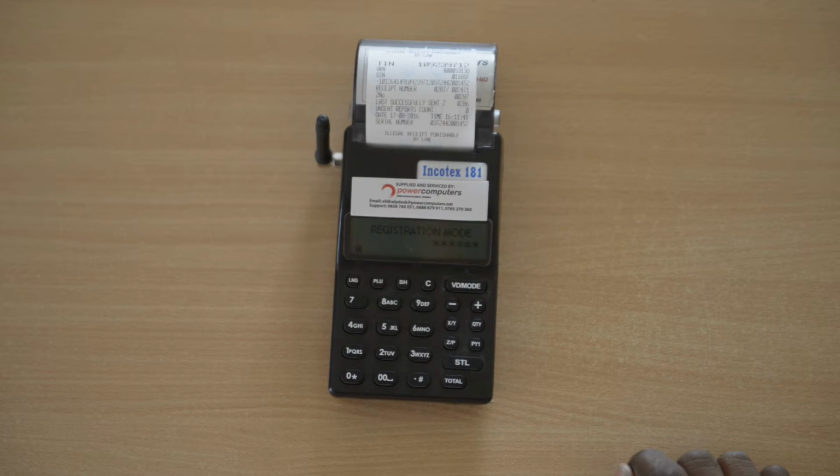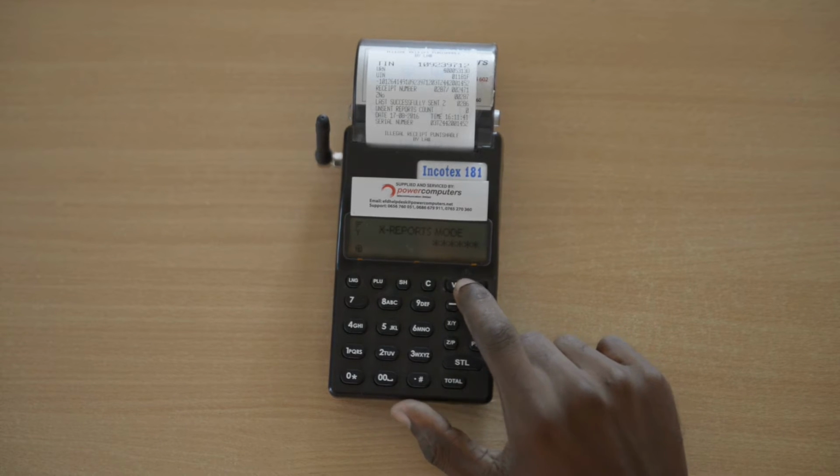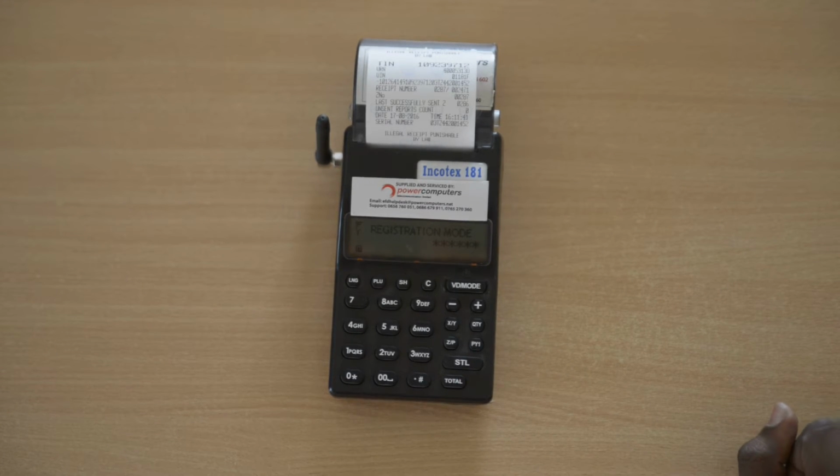reports. Okay, the machine will tell you registration mode. The machine is having a lot of modes. So if you want to see modes of your machine, press VD mode. You press mode as many times as you can to see the list of your modes. So make sure that your machine is reading registration mode.